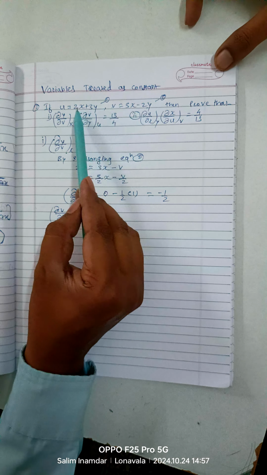So let us do this. Equation number 1, we have to multiply by 3 here. So I will get 3u is equal to 3 into 2 is 6x plus 3 into 3 is 9y. And for this equation we have to multiply by 2 here. So it is 2φ is equal to 2 into 3 is 6x, and then 2 into 2 is minus 4y.